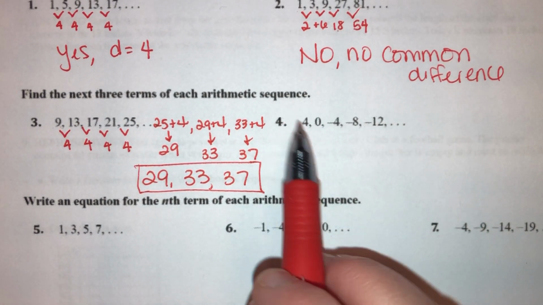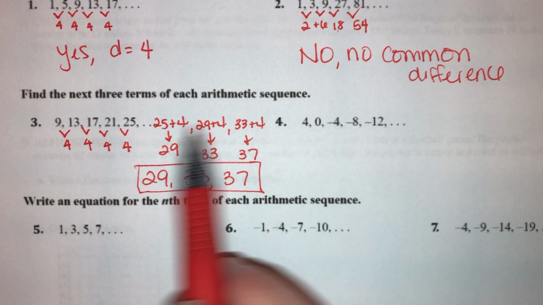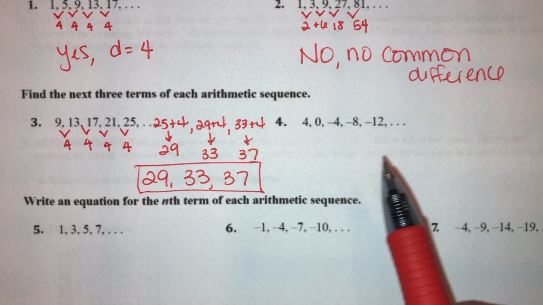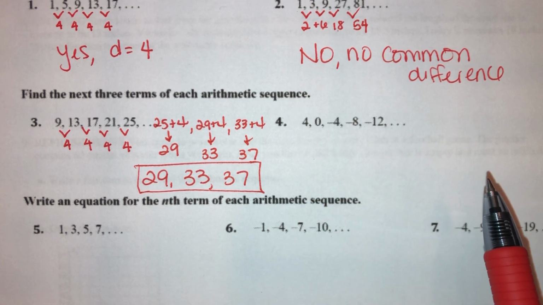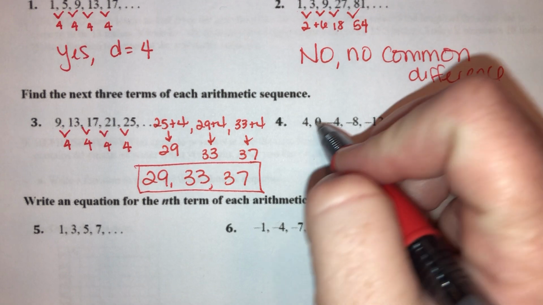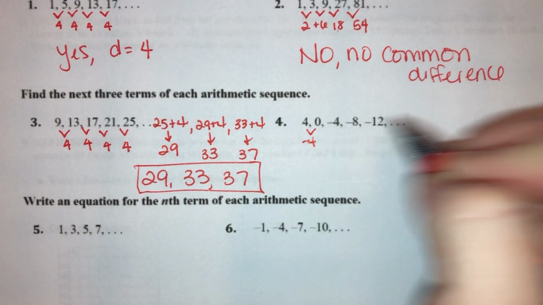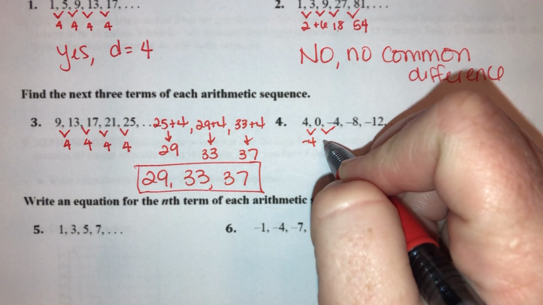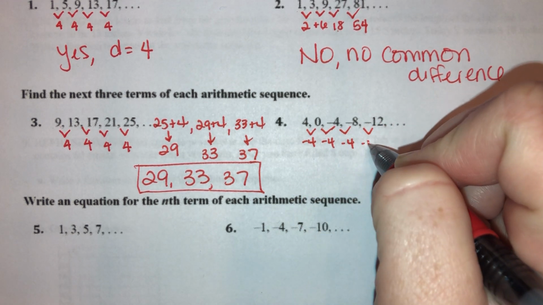Okay, number 4. And it tells us these are all arithmetic sequences here, these 2, 3, and 4. So you're not trying to figure out if it is anymore. Now you know it is. So just figure out what you are adding or subtracting by and then keep doing it. So to get from 4 to 0 here, I actually subtracted 4. To get from 0 to negative 4, subtract 4. Subtract 4 again, subtract 4 again.